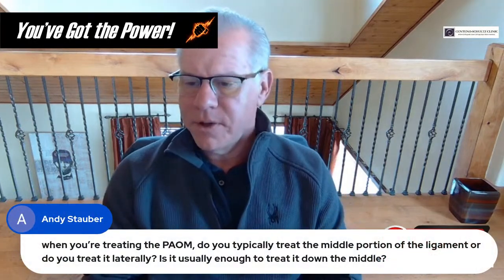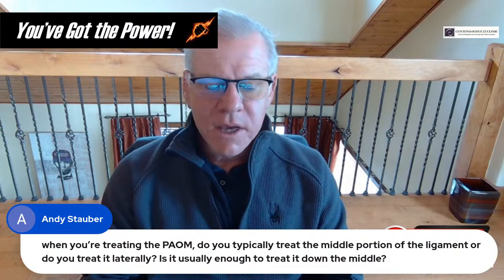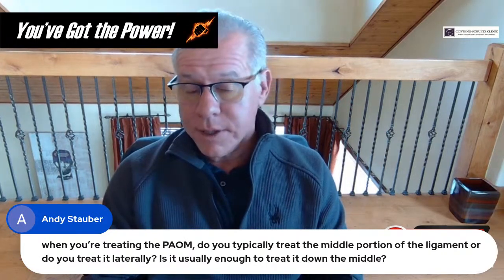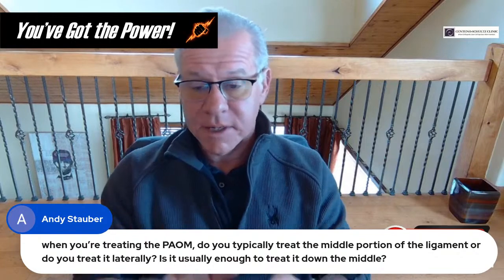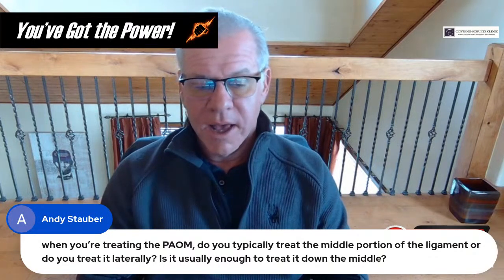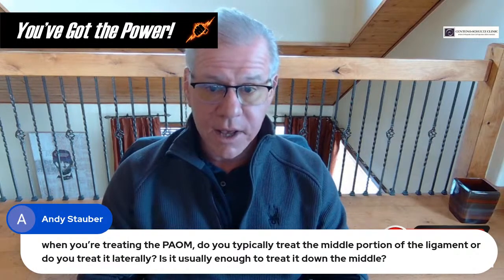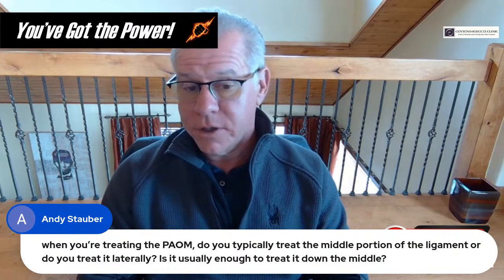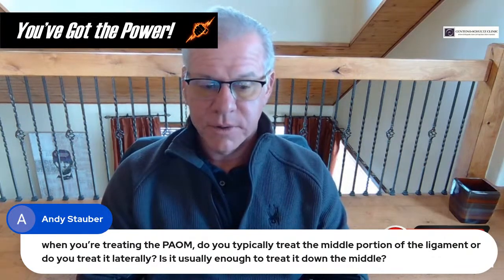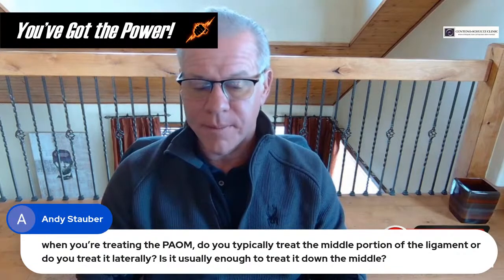Andy, when you're treating a PAOM, do you typically treat the middle portion of the ligament or treat it laterally, or is it usually enough to treat it down the middle? Given that it's safer to treat it in the midline, we'll usually just treat it in the midline. The problem is it's a semicircular structure, and it's not that easy to see under ultrasound imaging. It's actually better to do it under contrast with fluoroscopy. So since we're doing it that way, it's usually the middle. Now it'll spread pretty well. We've never had a problem with it.